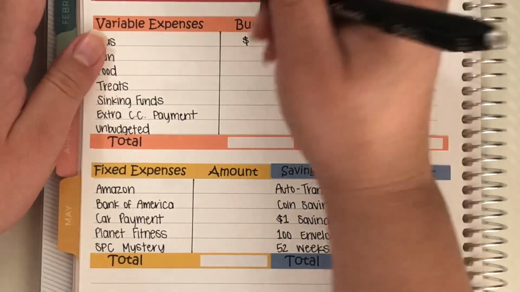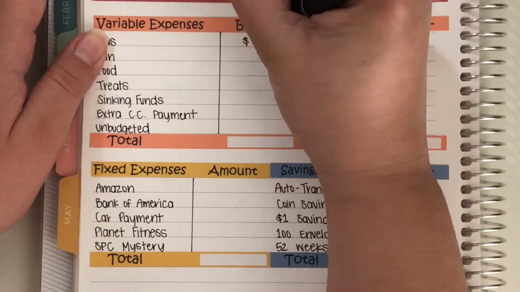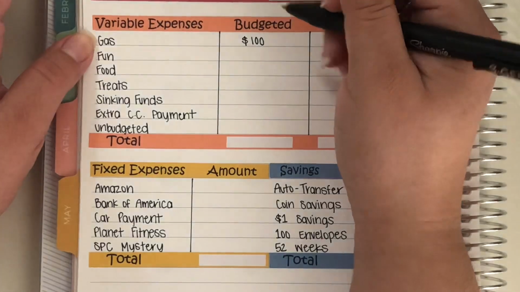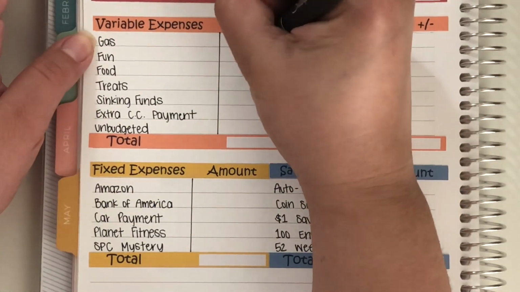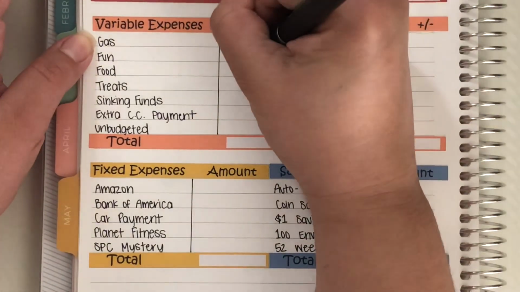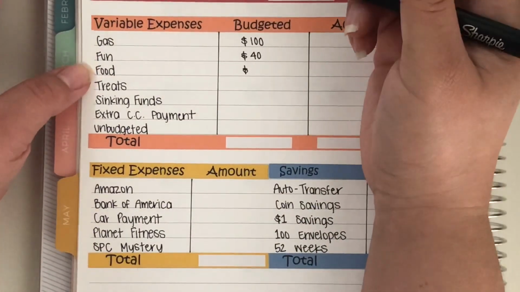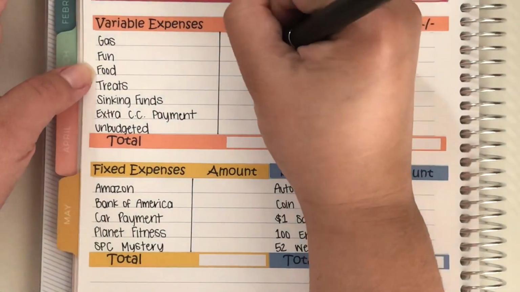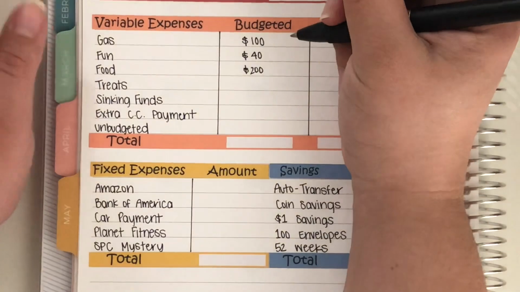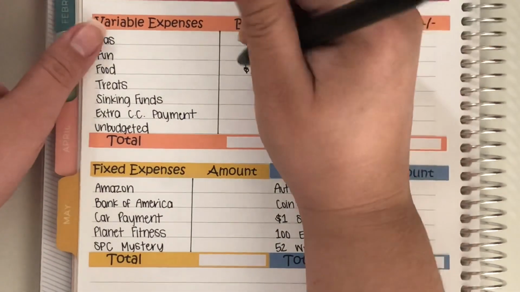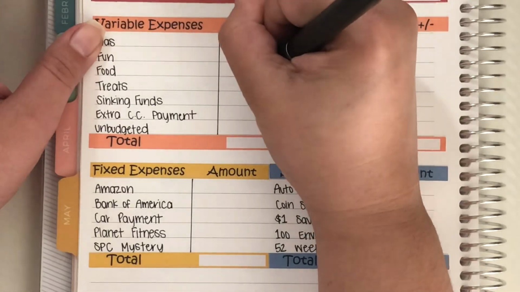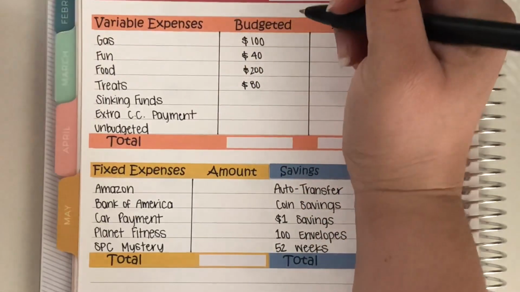So I will just go ahead and divide these amounts by 4 to know how much to put into each week. So gas is gonna get $100 for the month. So if you're curious, I will be stuffing $25 each week. Then fun is going to get $40 for the month, which is $10 a week. Then food is going to get $200. I'm still going to be stuffing $50 a week and just see how that works. And then treats is going to get $80 for the month, which is $20 a week.